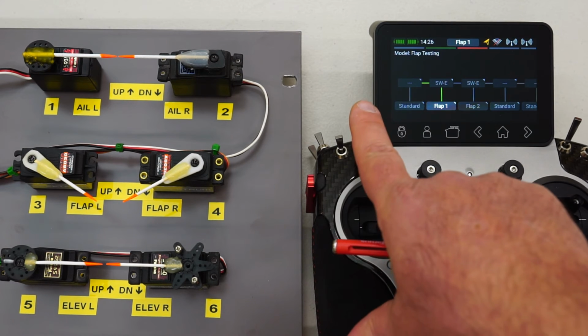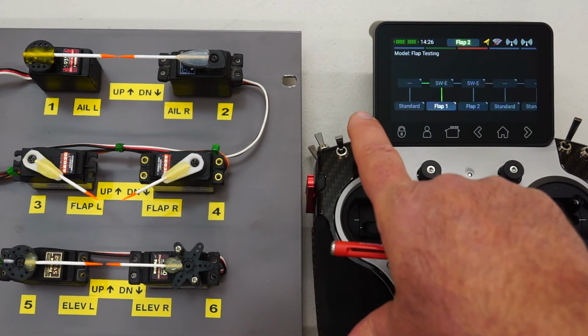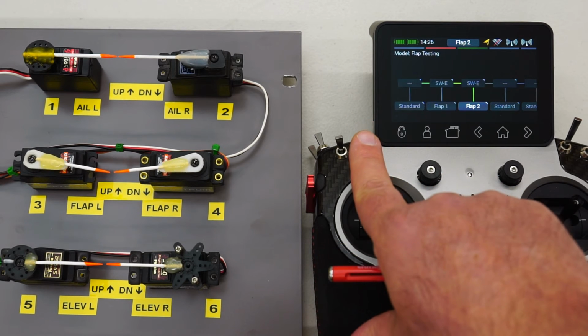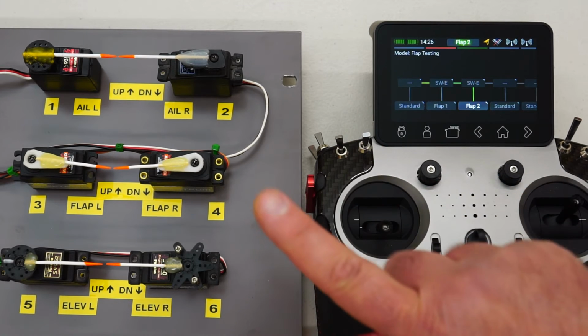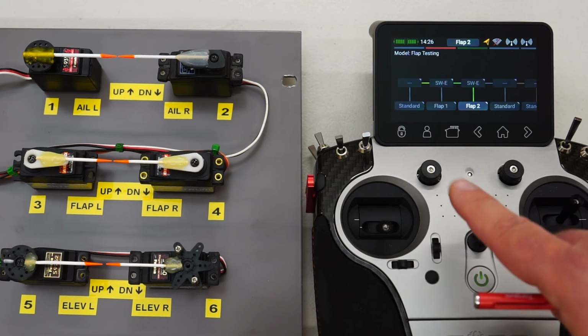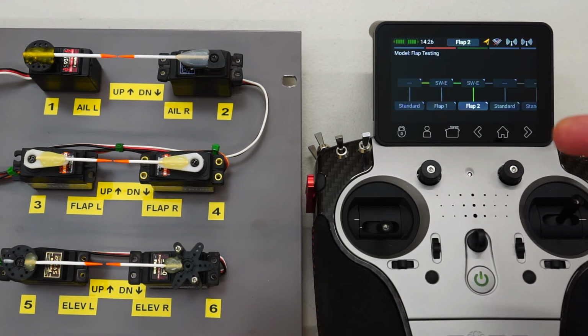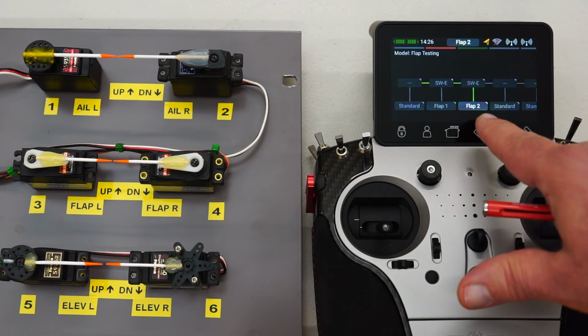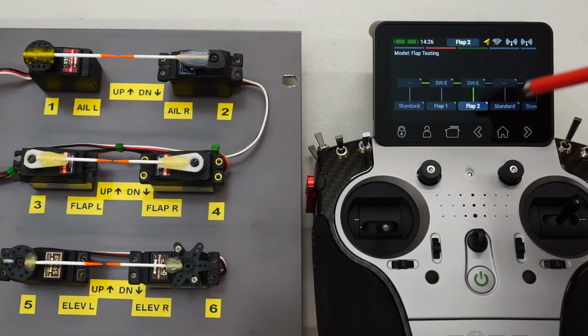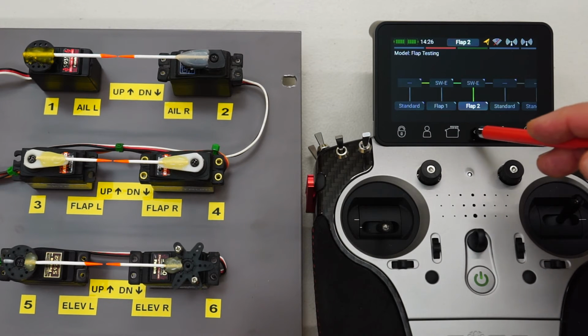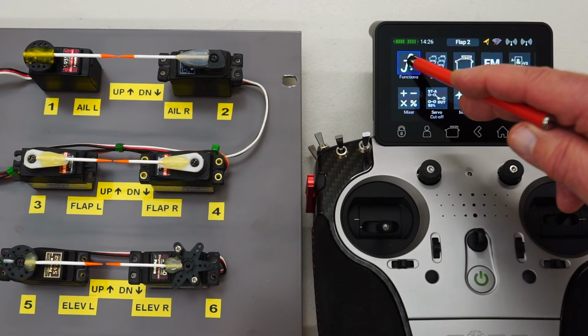Now watch what happens when the servos, when I flick to flap 2 position. Notice they've gone back to 0, and you think, oh, what's going on here? Remember, we have to go back into the function curve for the flaps and adjust the curve, because the curve is set a new curve for flap 2, and the new default curve is a straight line going up to minus 100 to plus 100%. So let's go back into our functions.